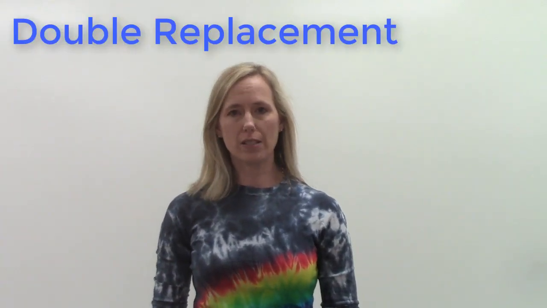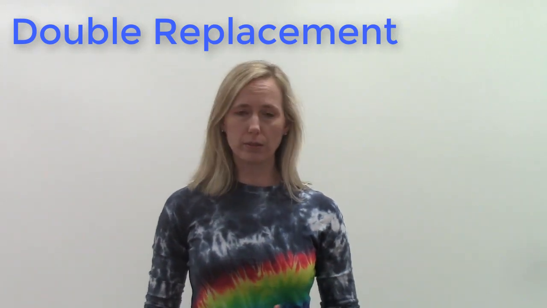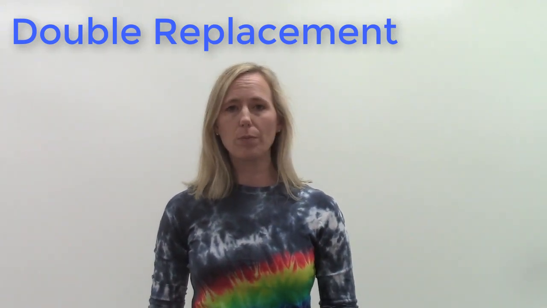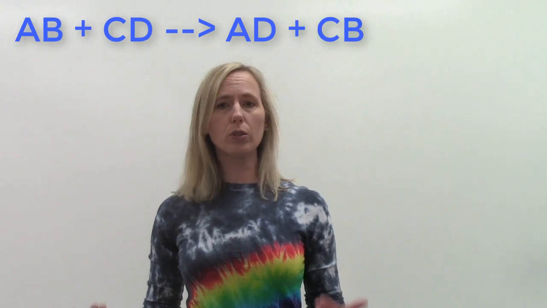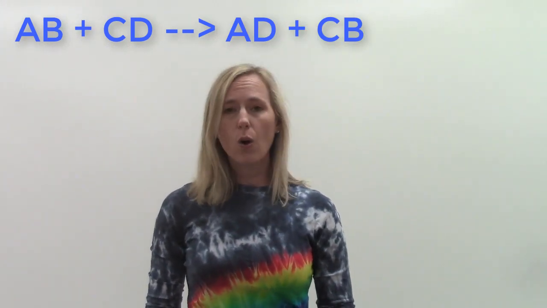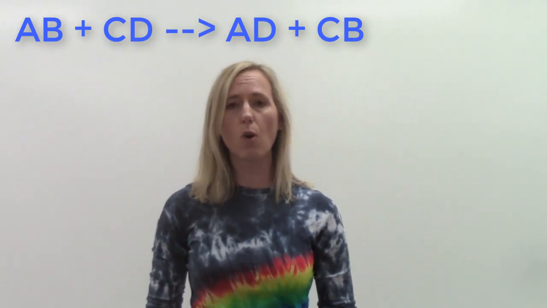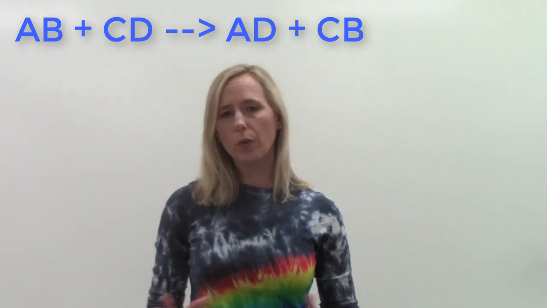The fourth type of chemical reaction that we're going to talk about today is called a double replacement. In a double replacement chemical reaction, you typically have two compounds that are dissolved in water. When you add the two compounds together, you typically create two new compounds. One of the two is what we call a precipitate, or an insoluble compound, a compound that does not dissolve in water. Let's see what this looks like with our friends, the Barbies.